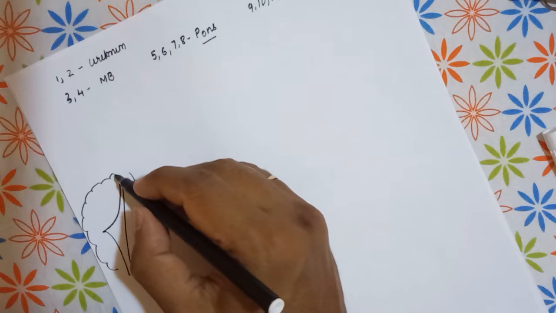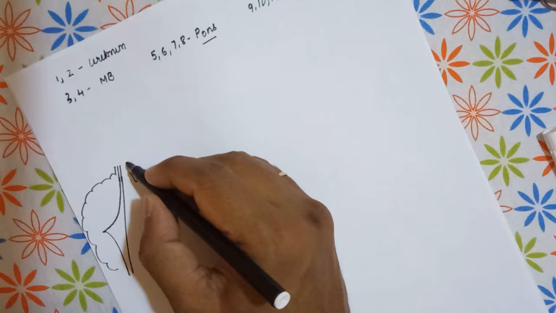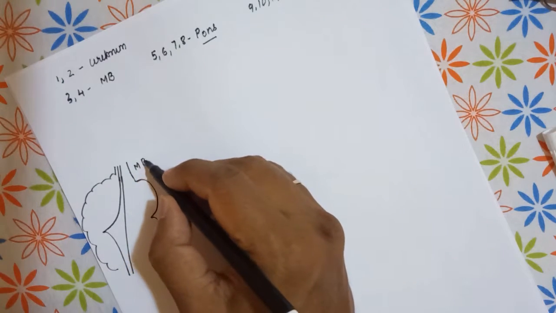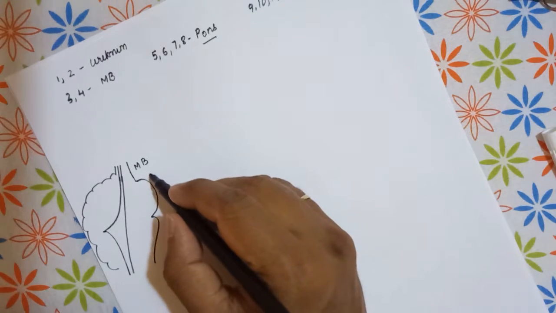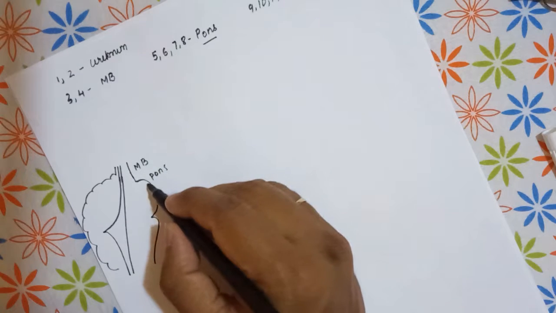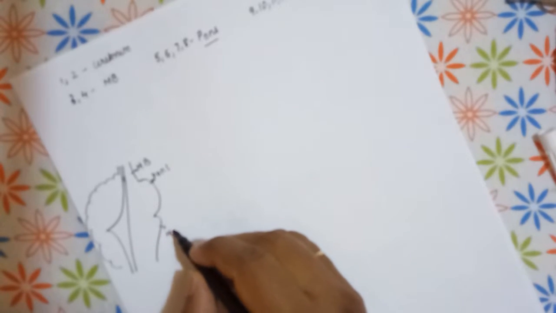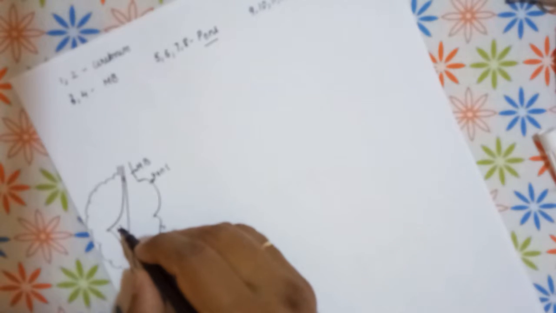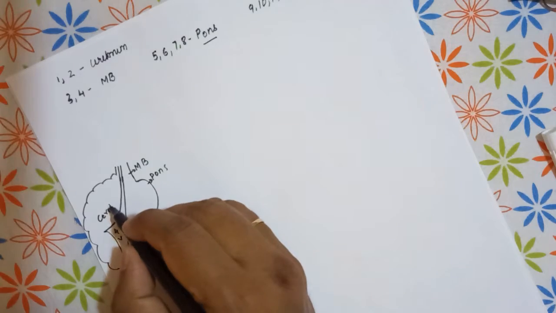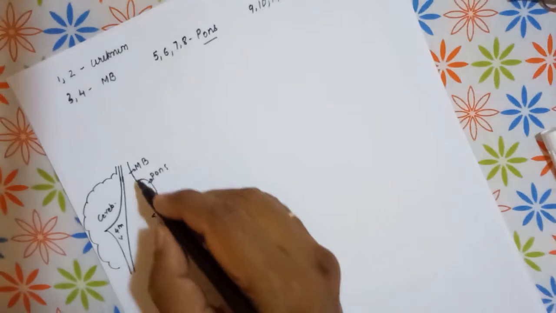This is my midbrain. This is my pons, and that's my medulla oblongata. That's the fourth ventricle. That's the cerebellum, and that's the brainstem.